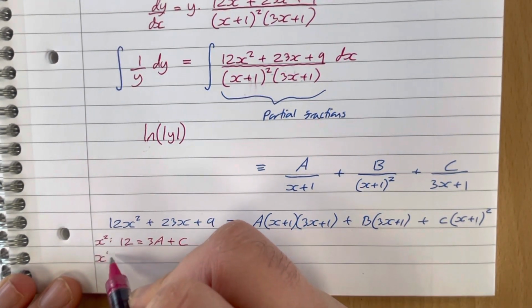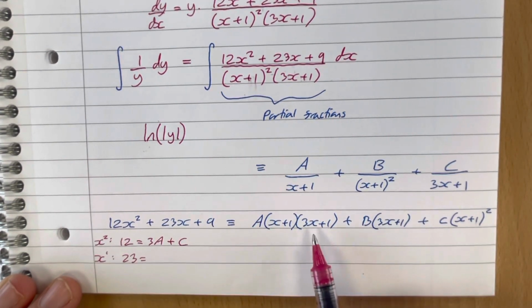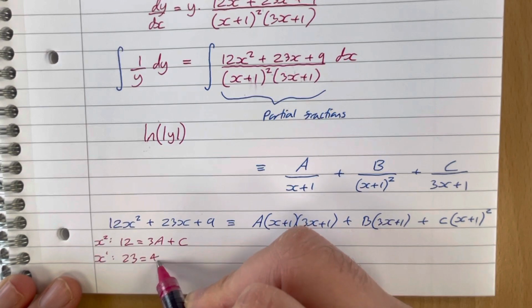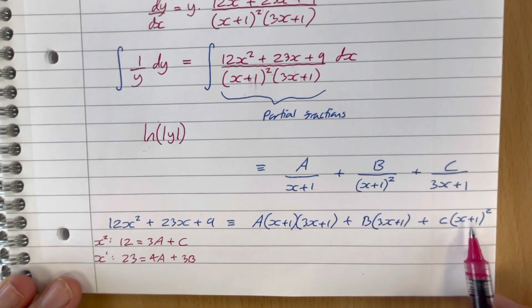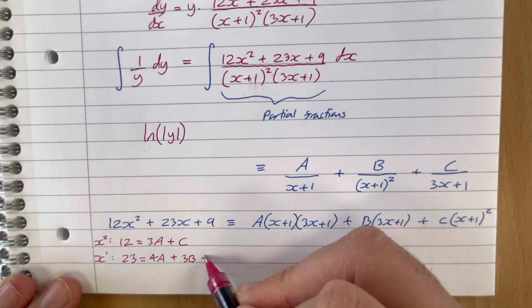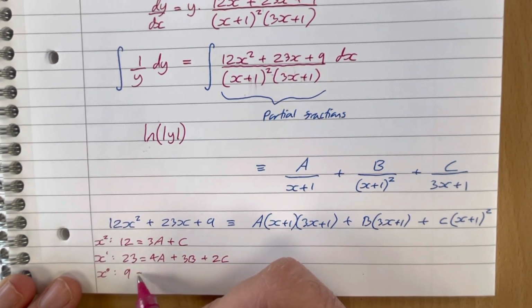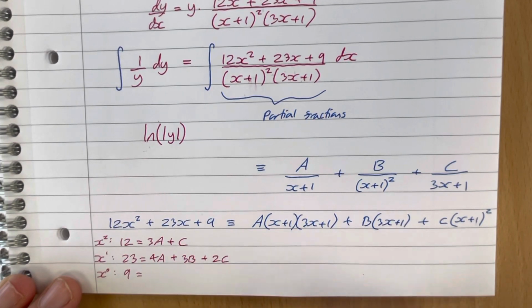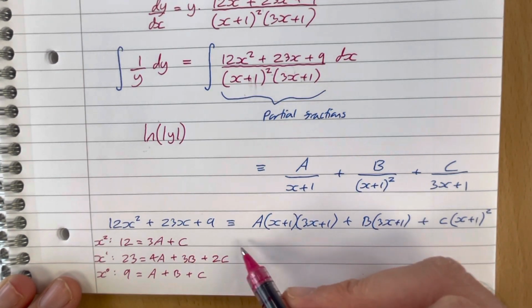The coefficients of x to the 1, the linear terms: we've got 23 on the left. We're going to get 1 plus 3 is 4, so I get 4A, plus 3B, and over here, when we expand that, we're going to get a 2x, so we've got 2C from there. And then the x to the 0 term, the constant: we've got 9 on the left. That must equal A times 1 times 1, which is A, plus B times 1, which is B, plus C times 1 squared, which is C. So there we go, we've got 3 equations in A, B, and C.